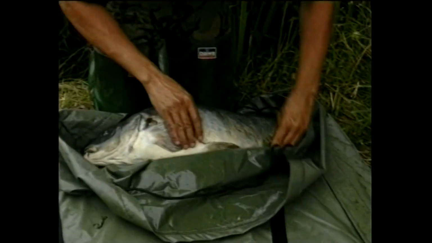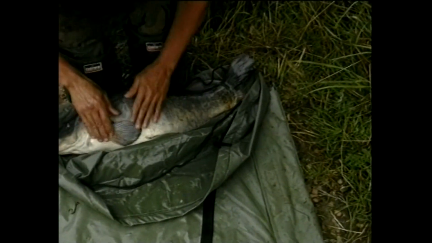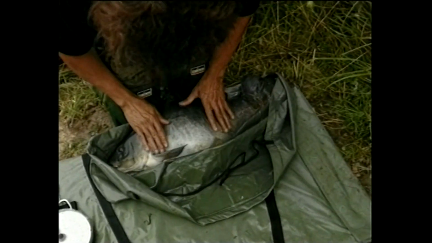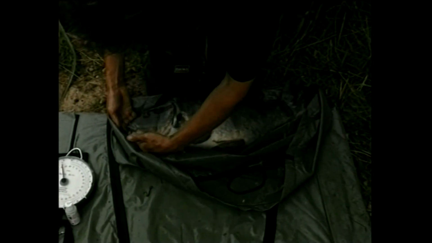I usually give it probably 30 seconds or so. Just gently rub it in. It stops any damage at all to the fish. Always look at your fish and see if any of the scales have been displaced, knocked off or split. You can always add the clinic to that as well. That fish looked perfect apart from that.